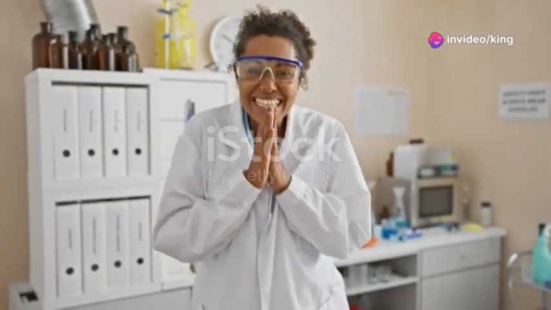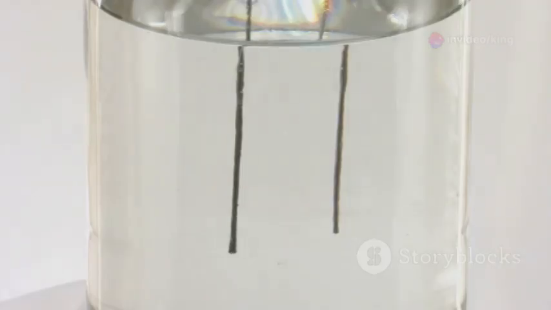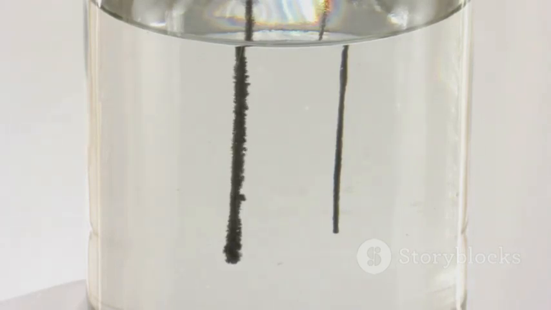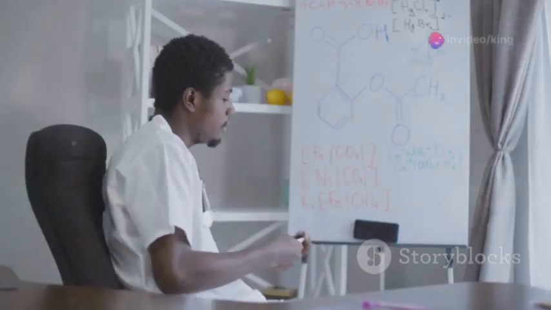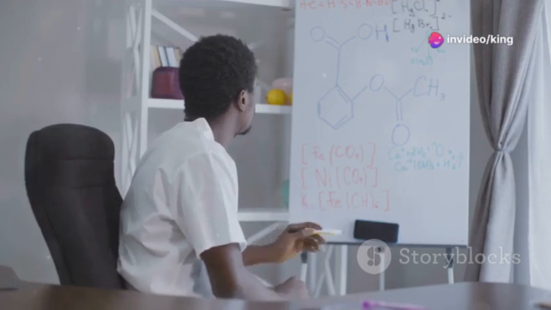Hey there, science fans. Today we're diving into the fascinating world of solutions. We're going to explore how and why things dissolve, how ions move around, and what that means for electricity. Get ready because we're about to unlock some serious chemistry knowledge.